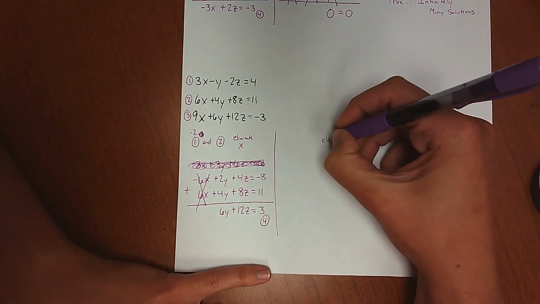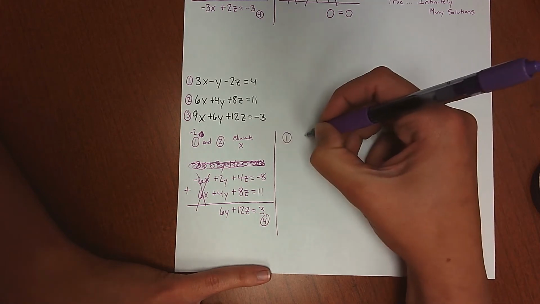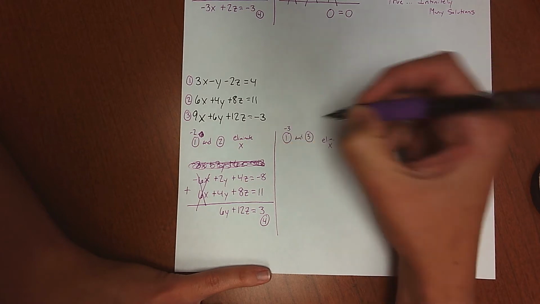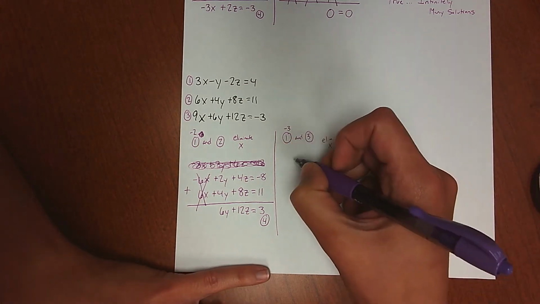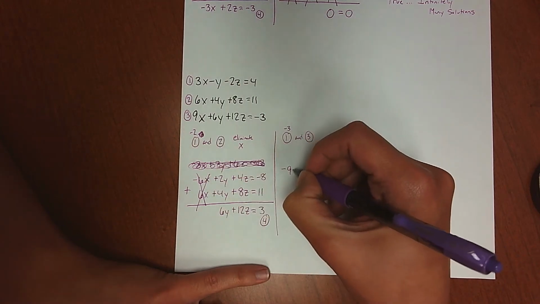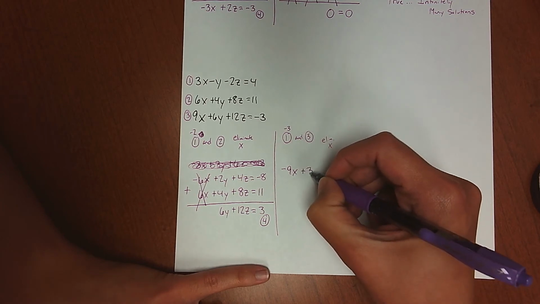Once again, I want to eliminate x, and now I'm going to use equation 1 and equation 3. Now this is where I need to multiply equation 1 by negative 3. And let's try that again. So negative 3 times positive 3 is negative 9x. Negative 3 times negative 1 is positive 3y.